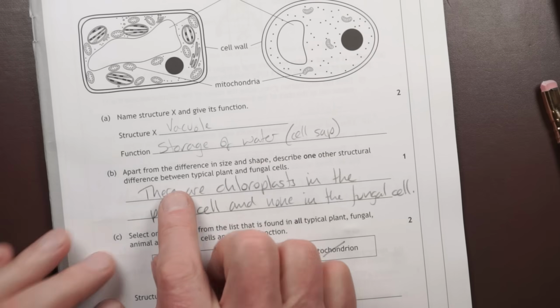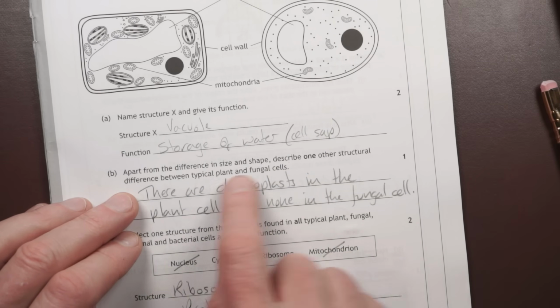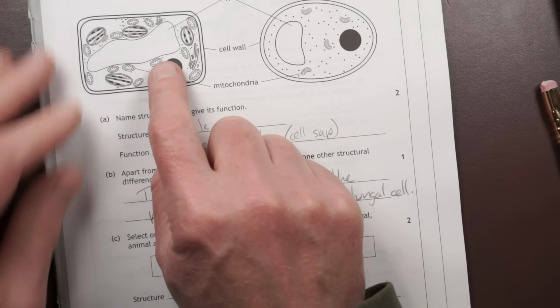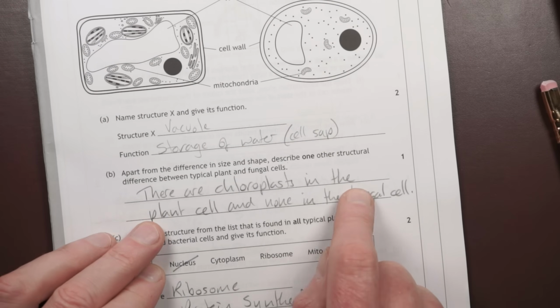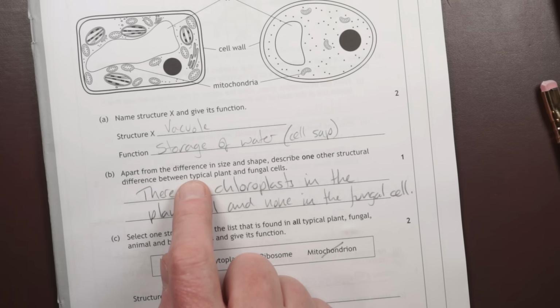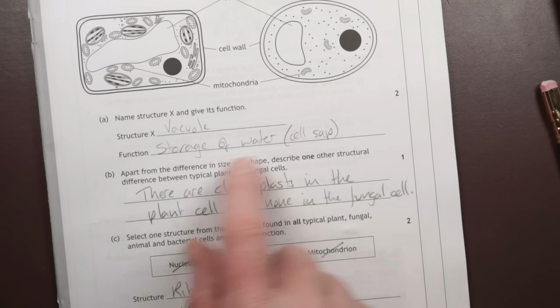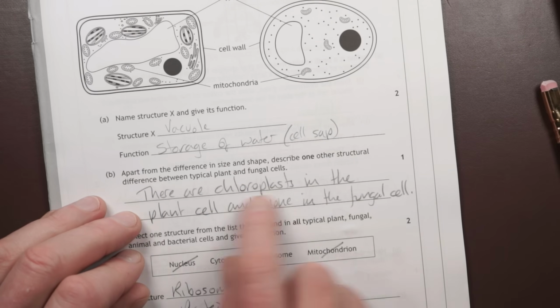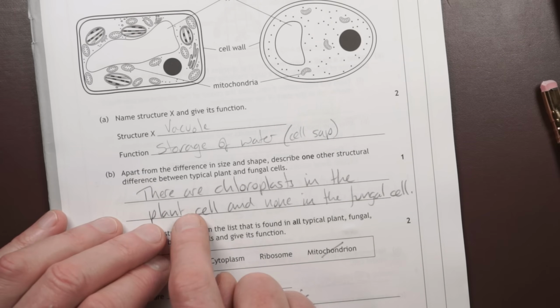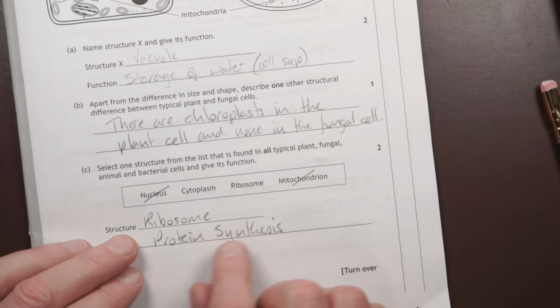Right, but anyway, apart from the difference in size and shape, describe one other structural difference between typical plant and fungal cells. Well, in the plant cell we have chloroplasts, and we should remember that from our cell structure, and none in the fungal cell. This is a comparison question, so I'm just going to make sure I write it all out. There are chloroplasts in the plant cell and none in the fungal cell, just to make sure that they are clear that I know what I'm talking about.